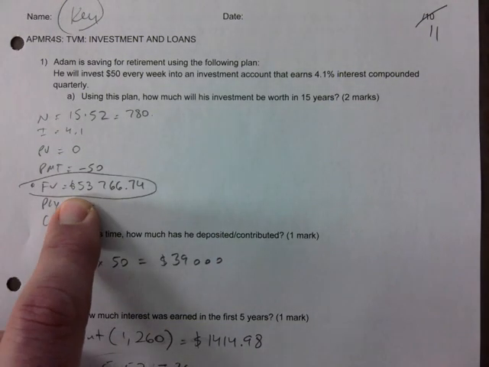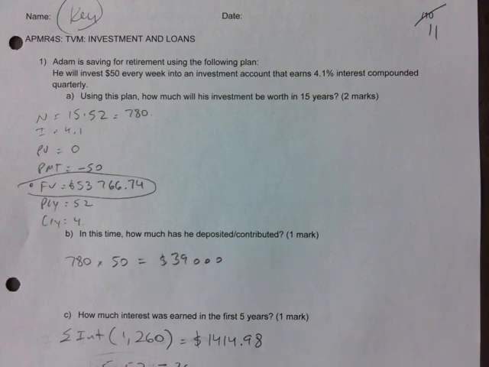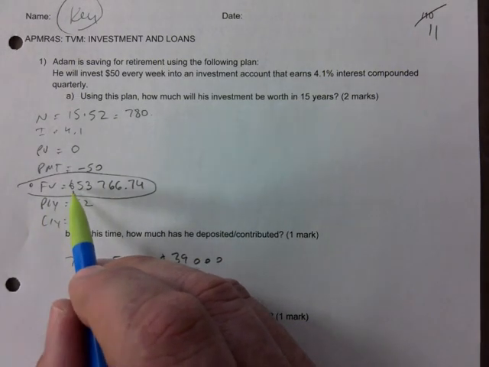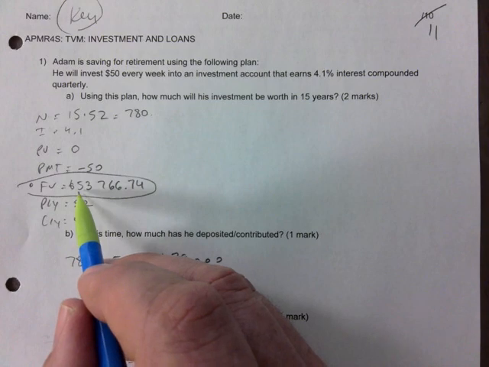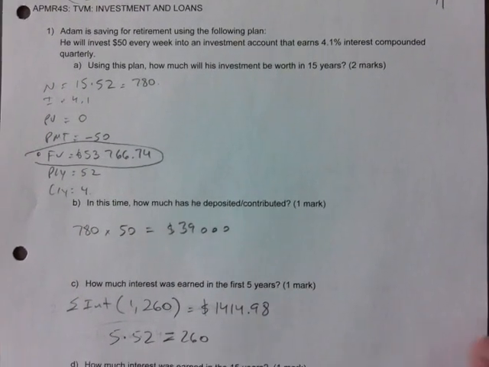So the amount that we're after is $53,766.74. If you have a dollar sign in front of it, you're golden. You get 2 out of 2. If you don't have a dollar sign, you would lose half a mark. Just make sure you circle it, or somehow indicate to us that this is your final answer.